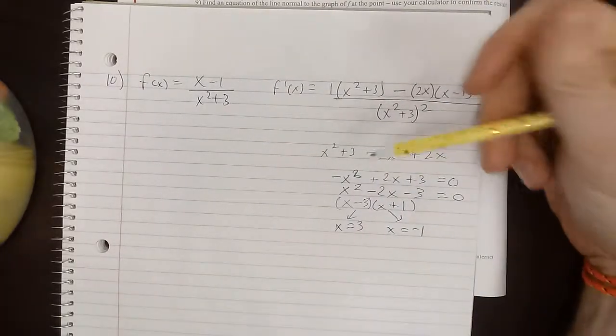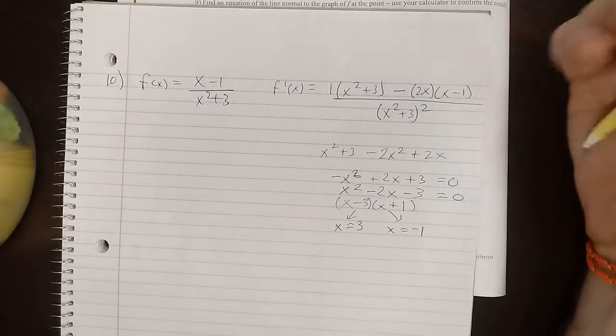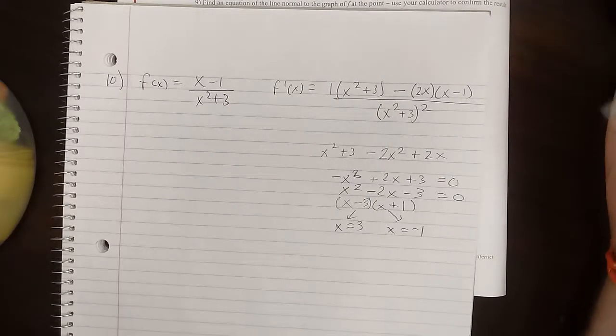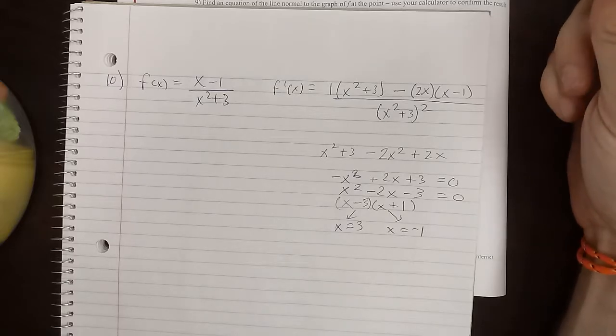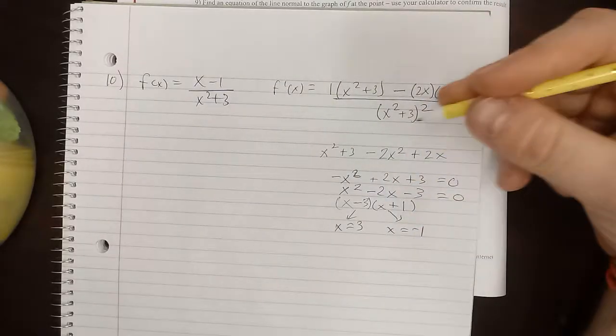That's the easiest way for me. One of the other two might be easier for you. So there is not a correct way to do it. There is the way that's going to work for you to do it. Either way, we found our x values. Now we're going to go find our y values.